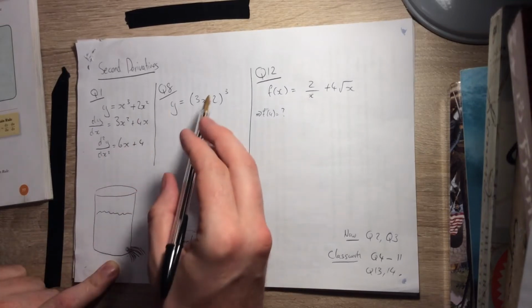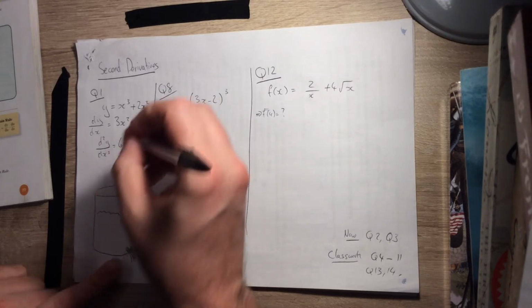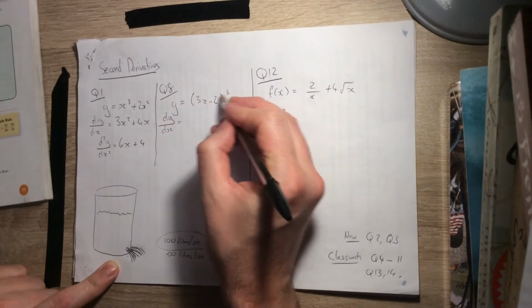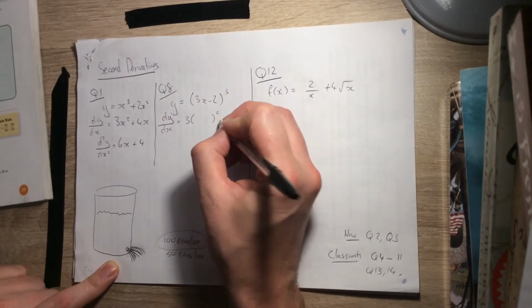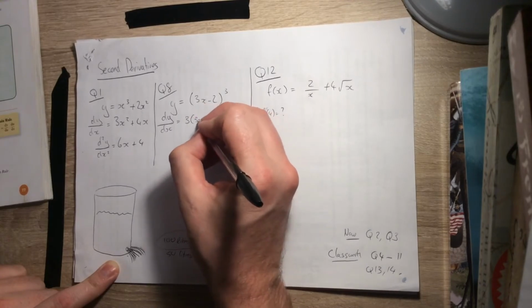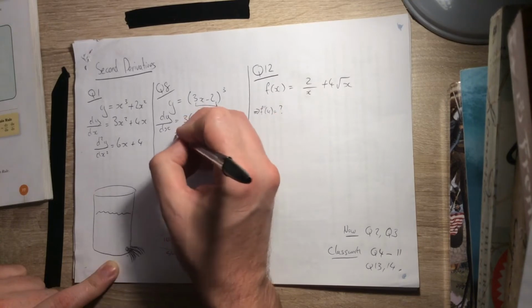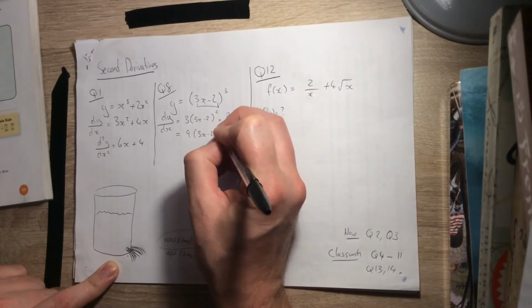I'll look here at question 8. It's a little bit different because it's not a straightforward one. This is a chain rule problem for dy dx. So the chain rule says 3 times our original function squared, multiplied by the derivative of our original function, which is 3. So dy dx is 9 times (3x minus 2) squared.